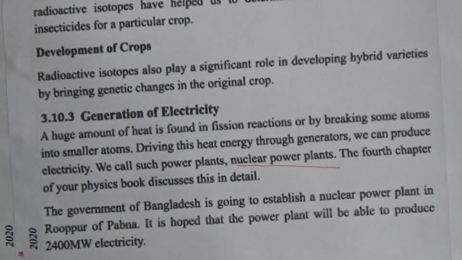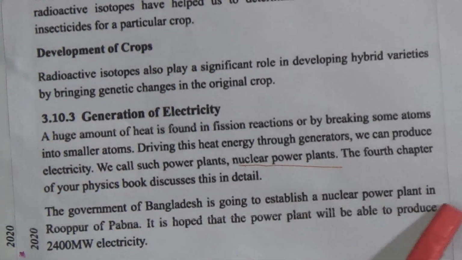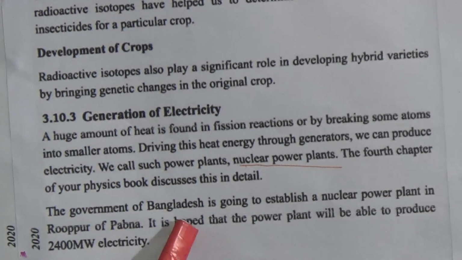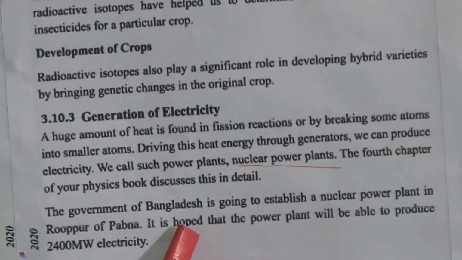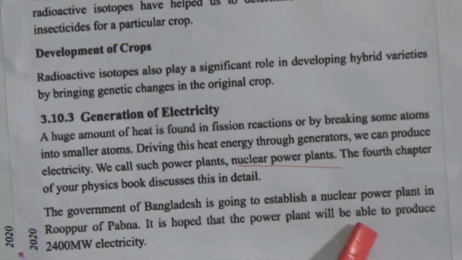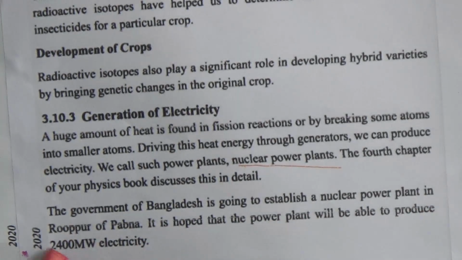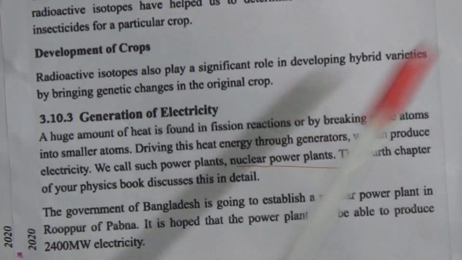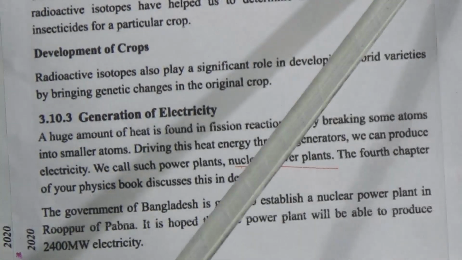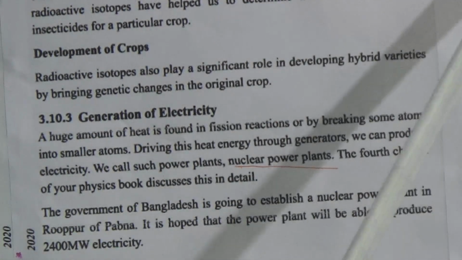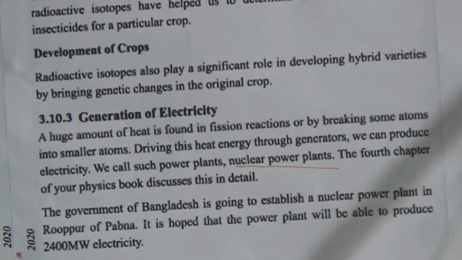And the government of Bangladesh is going to establish a nuclear power plant in Rupur, Pabna, and it is hoped that the power plant will be able to produce 2400 megawatt electricity. This is the picture of Rupur nuclear power plant. Now come to impact of radioactive isotopes.